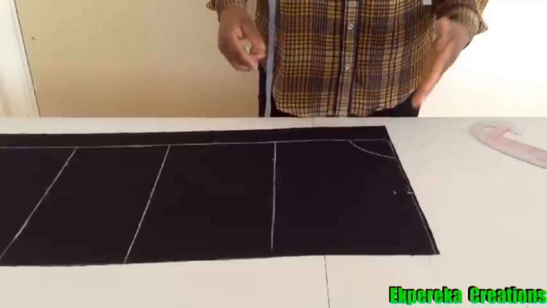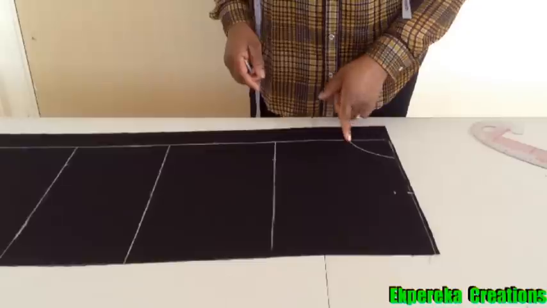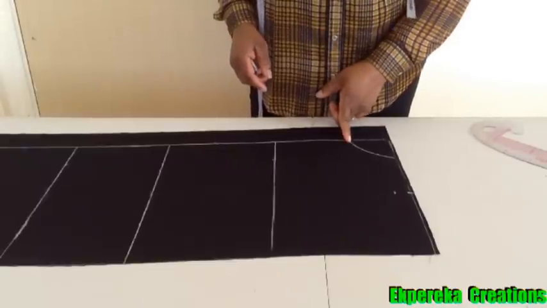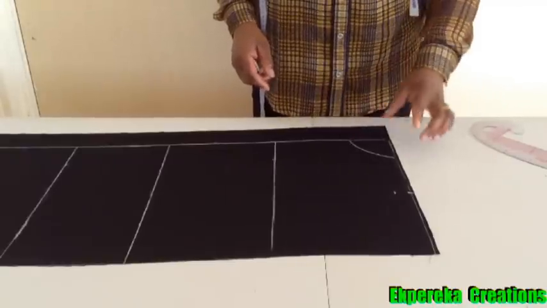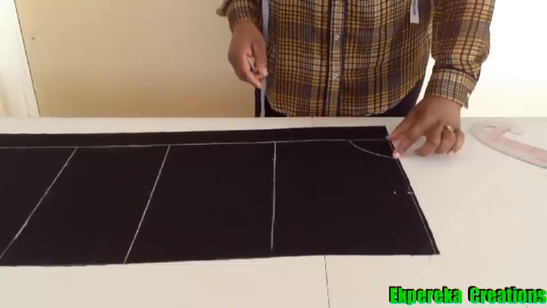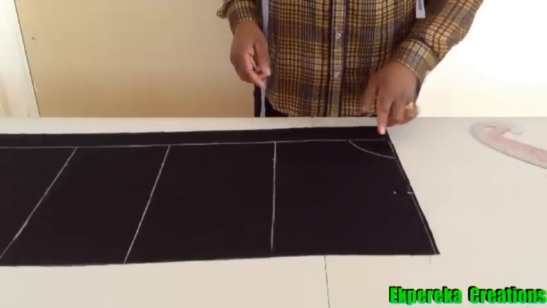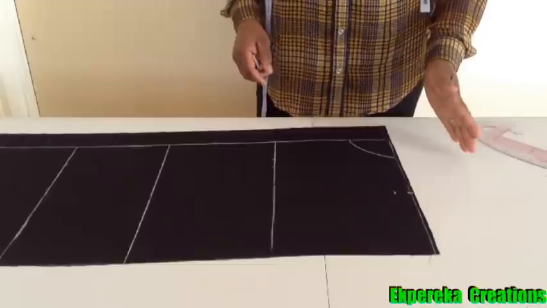So you know the standard neck measurement is 3 by 3. Because it's a shirt dress, that's why I added an extra ½ inch. I came down by ½ inch, so 3.5. But the back neck width and front neck width will be the same. So I'm going to use 3 inches also at the back width. Then I will use ½ inch for neck depth for the back pattern.